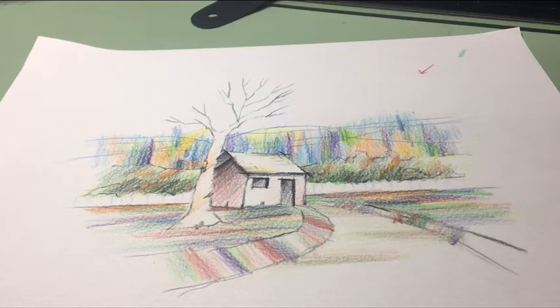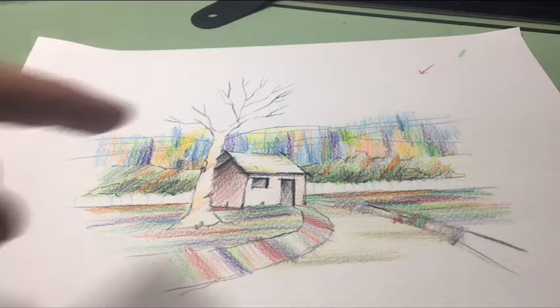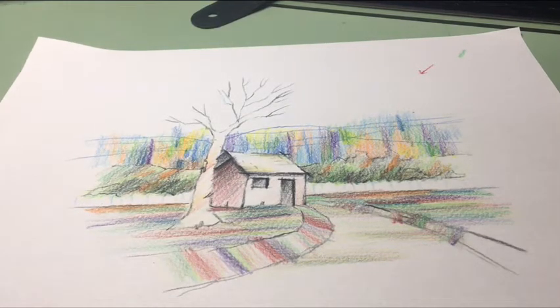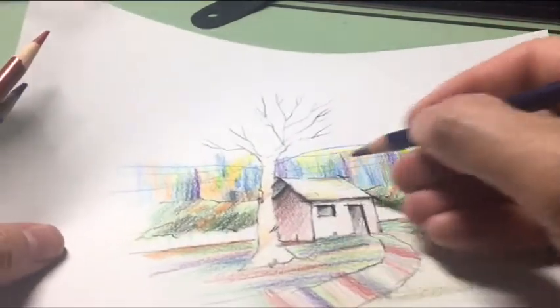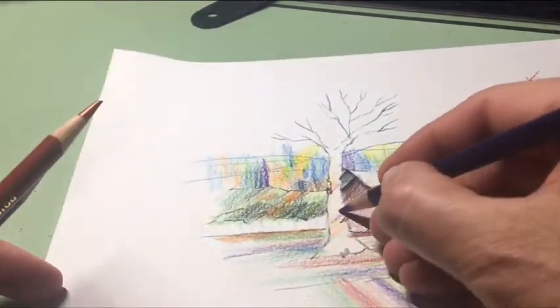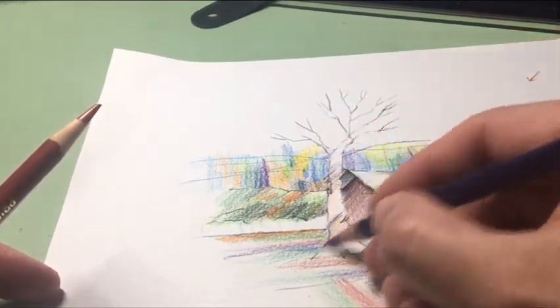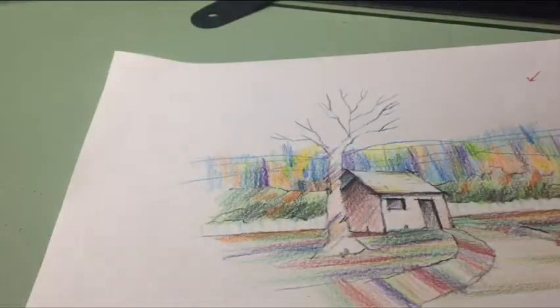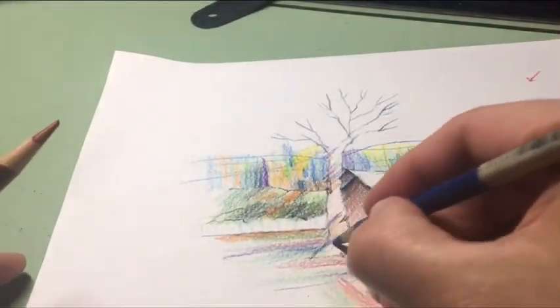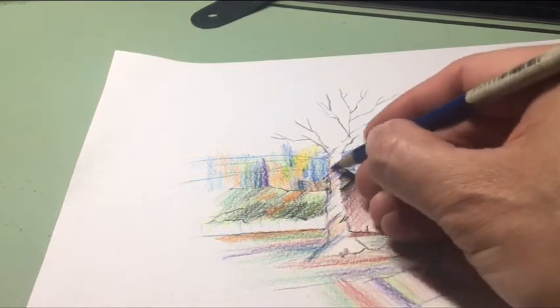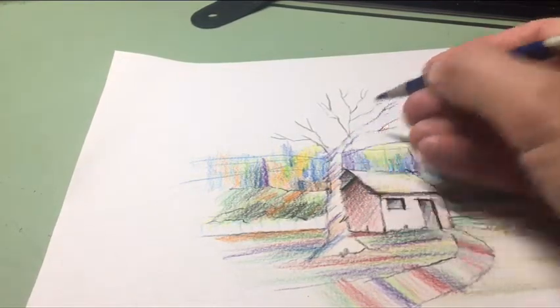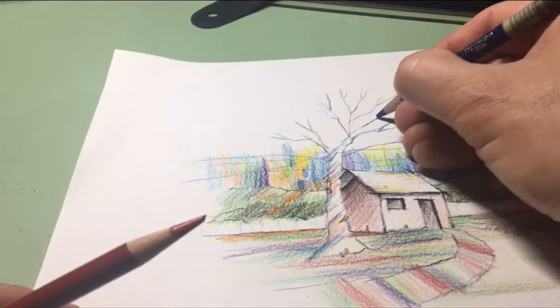Okay, so you can see we're getting this built up here. Let's work on the tree for just a second, and again use that color rainbow technique. So I'm going to work on the tree trunk and just come here with just a little bit of purple, maybe a touch of blue, and maybe that's into some of these.